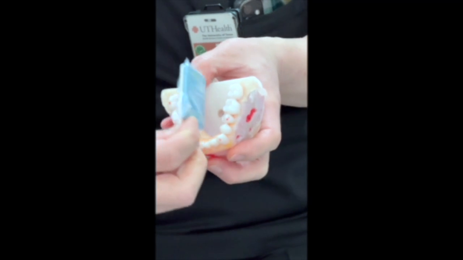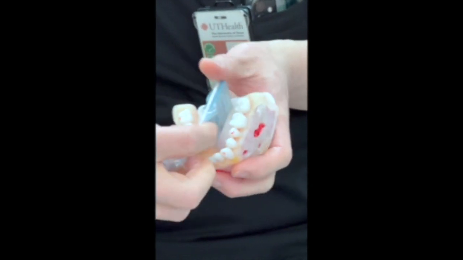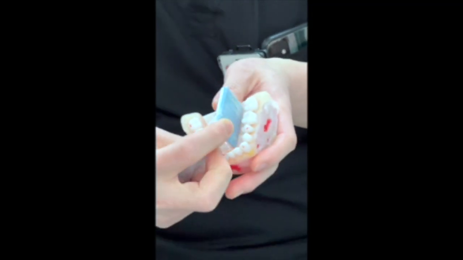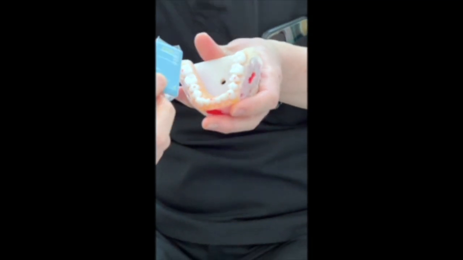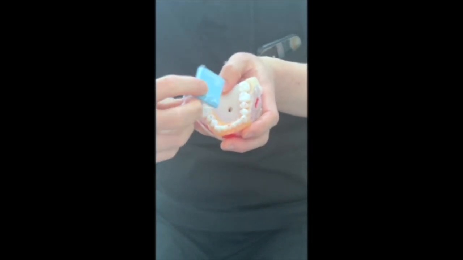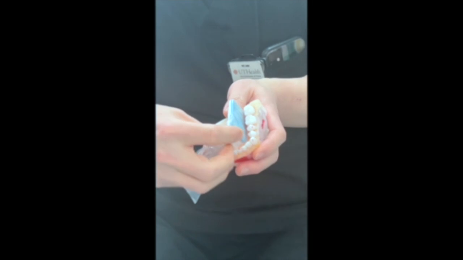You can't just push the tongue down. You need to identify where the tongue is and identify the lingual space, and then place it correctly into the lingual space.